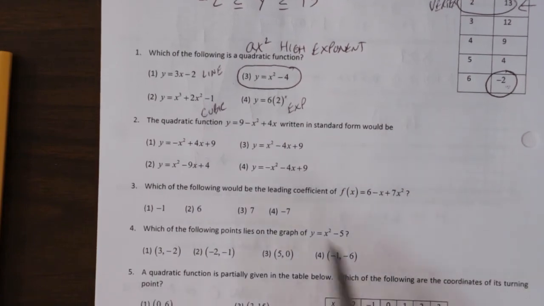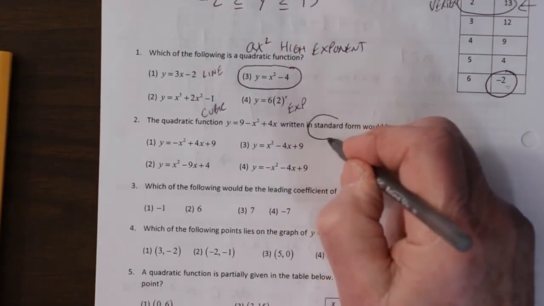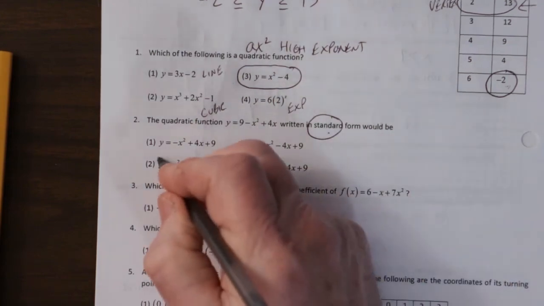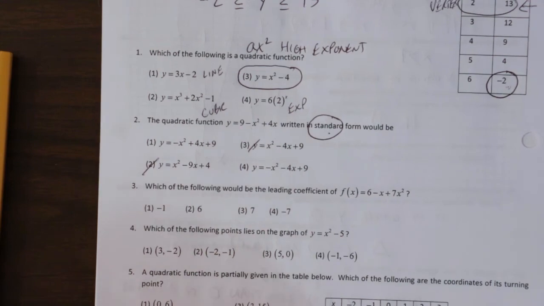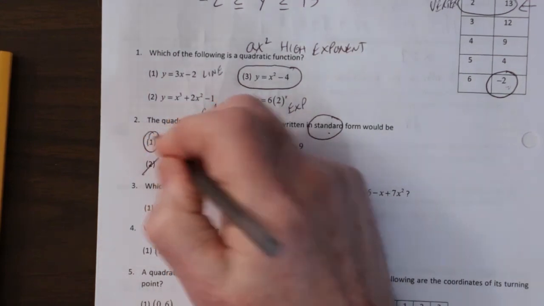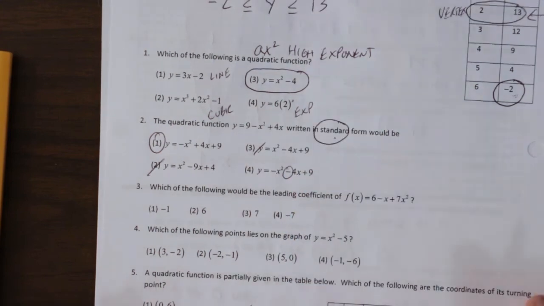All right, and now we want to do things in standard form. So we want to get the x squared in the front, and it's a negative x squared. That means I can get rid of this one and this one. And then I got a plus 4x right there. So it's going to be choice 1, not choice 4. Okay.